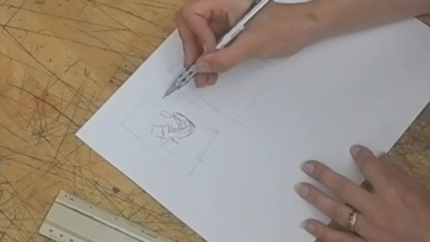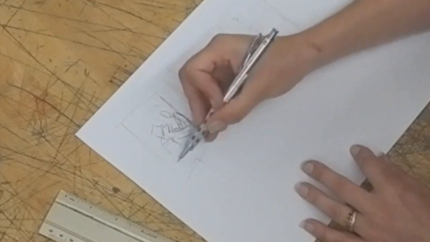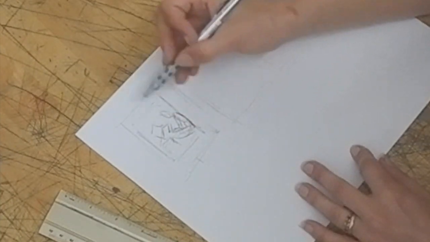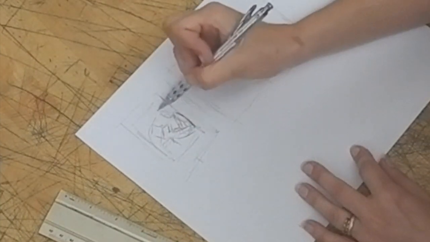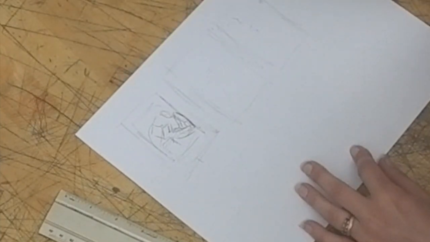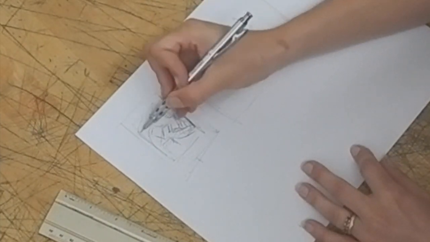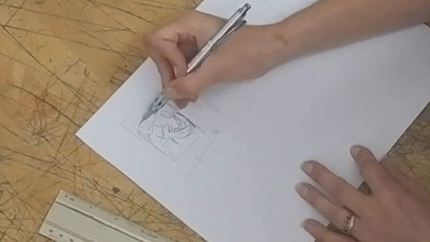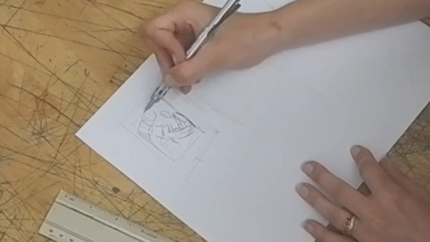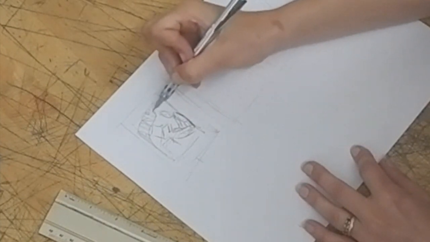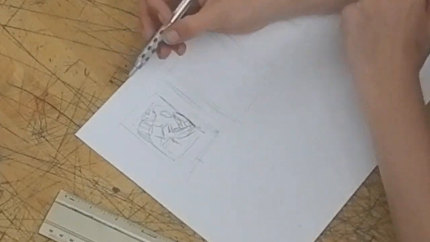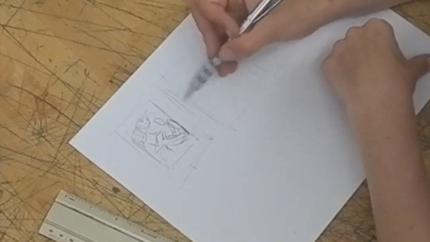And then I might think, well, you know what, this might be more interesting if I crop it and make this a little bit bigger. Then I can have, you know, a title. So I've kind of just really roughly figured out what I want to happen there.